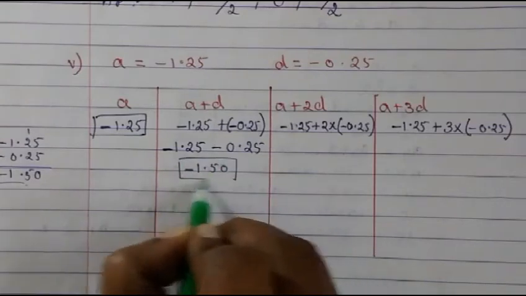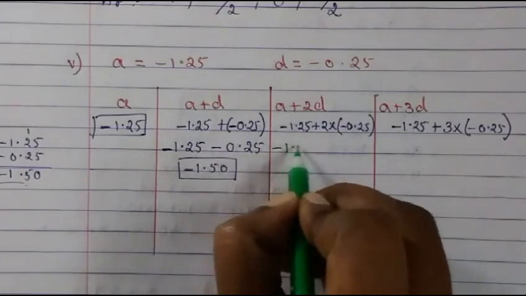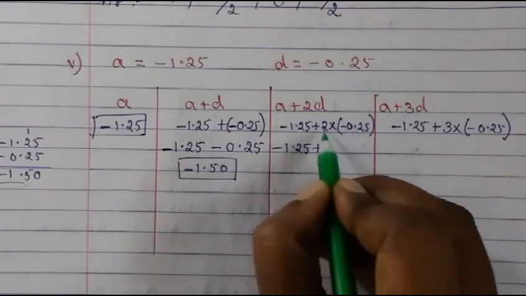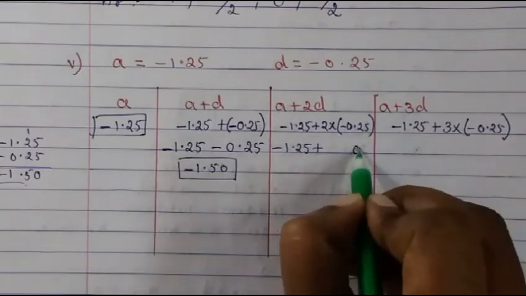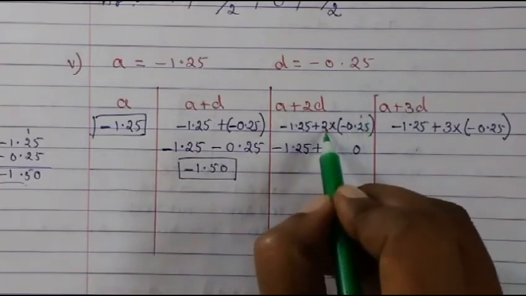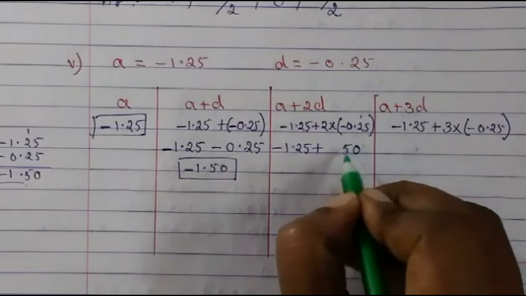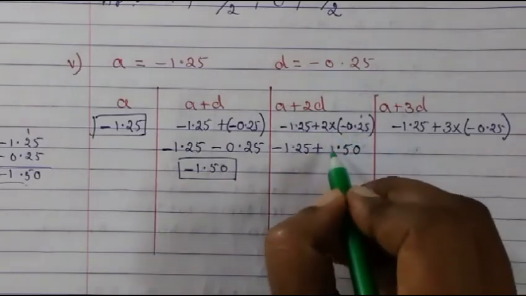So we will get minus 1.50. Now here, so we have minus 1.25 plus, now with 2 we multiply, 2 5s are 10, so we get 0, carry forward 1, then 2 2s are 4, 4 plus 1 will be 5 point, then with 0 when you multiply 2 it will become 0.